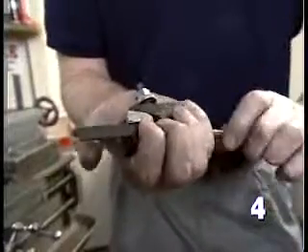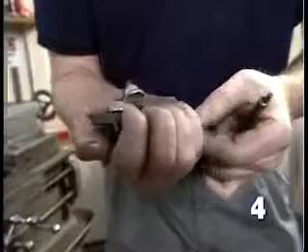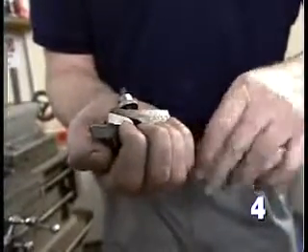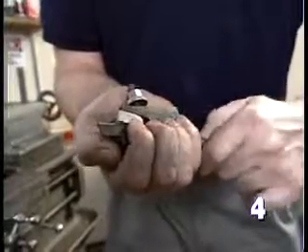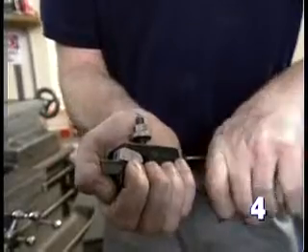So for the piece that I'm going to be cutting off in this demonstration, I need about 3/4 of an inch of the tool hanging out. So I'll set the tool to a length just slightly larger than that to make sure I get all the way through the piece. Lock it in place.